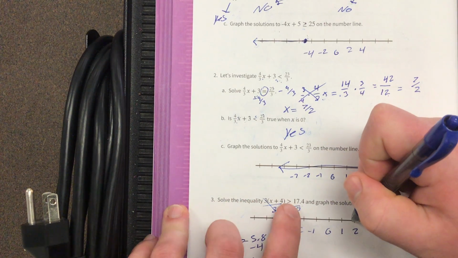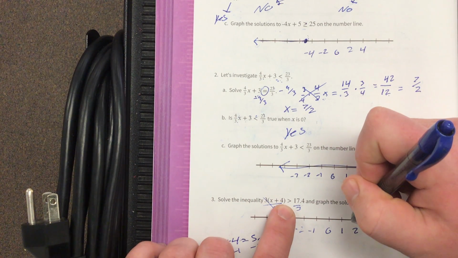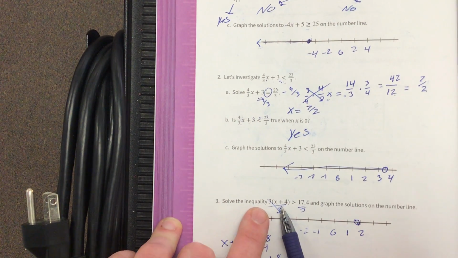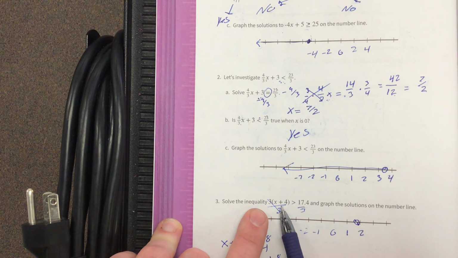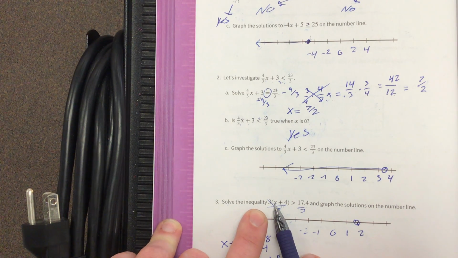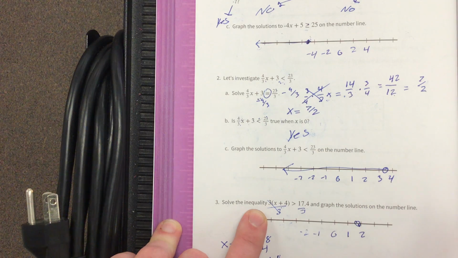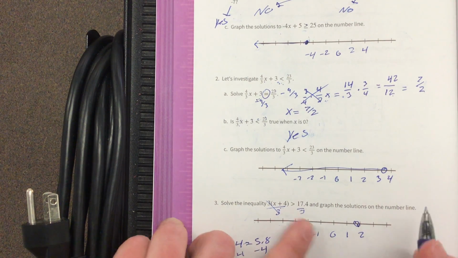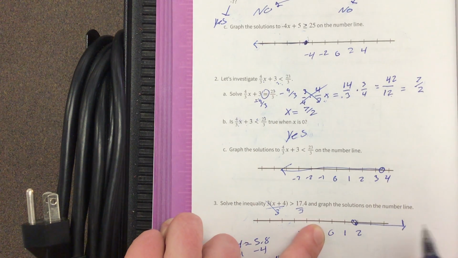All right. Open circle, closed circle? Open. And now plug in 0 here. What's 0 plus 4? 4 times 3? Is 12 greater than 17.4? So which way does my arrow have to go? To the right, because 0 is not included.